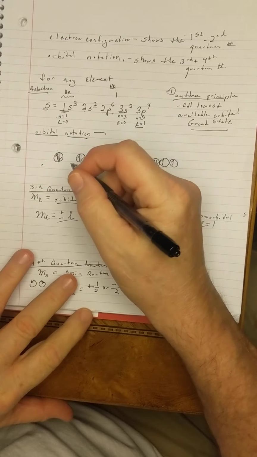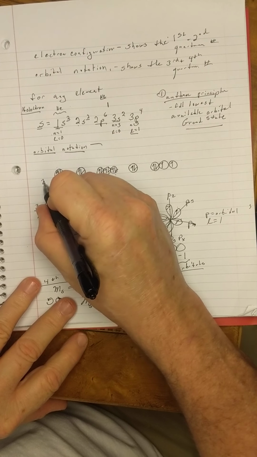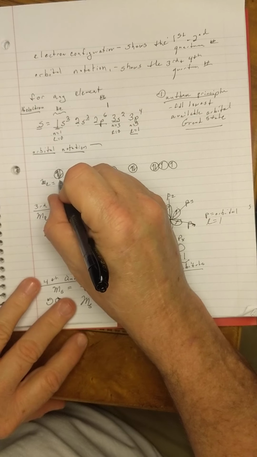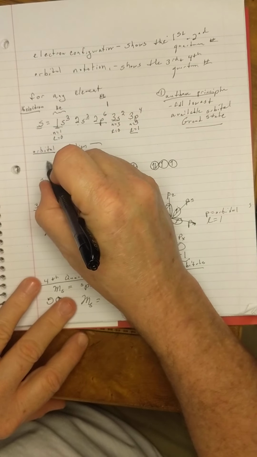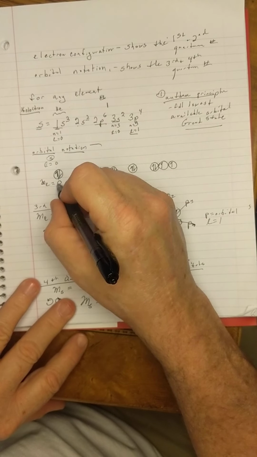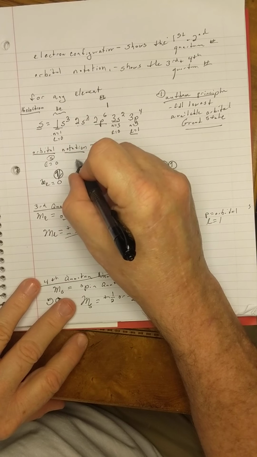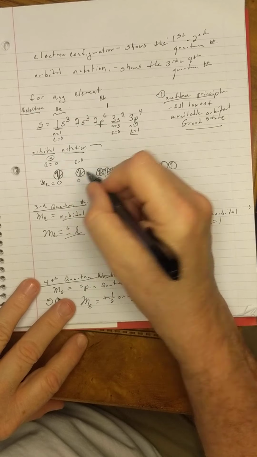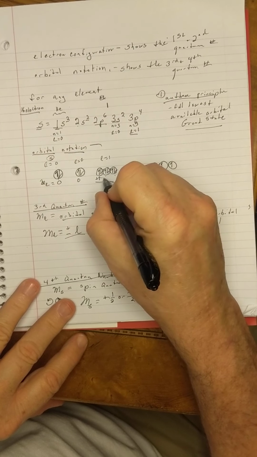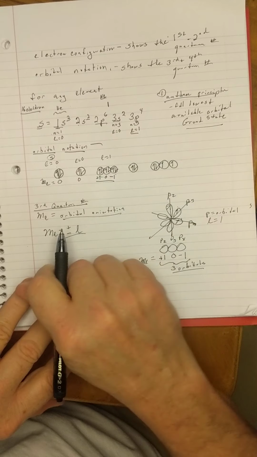Okay, what does it tell you? It tells you the m sub s, L, and this one would be a 0. If L equals 0, in other words, it's an S, then your m sub L equals 0. This is L equals 0, this is m sub L equals 0. This is L equals 1, plus 1, 0, minus 1.